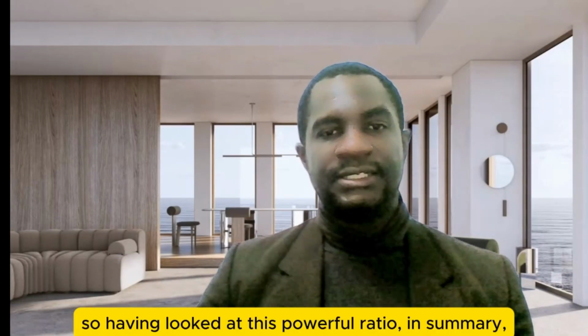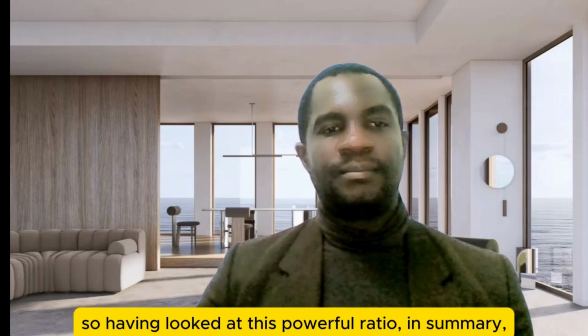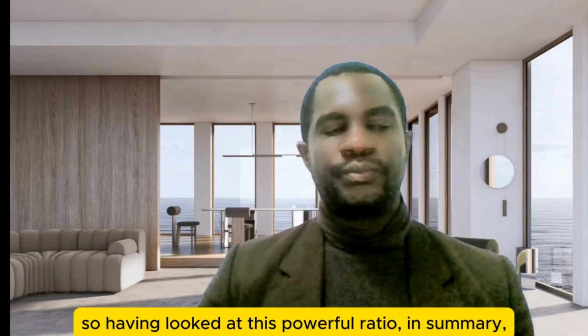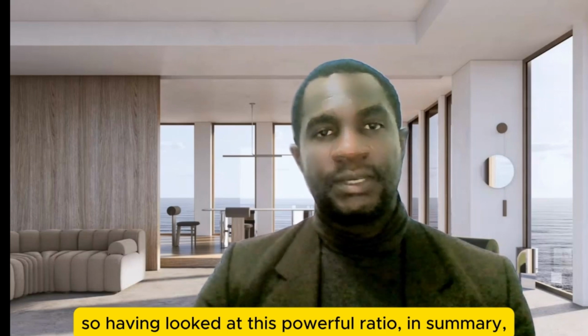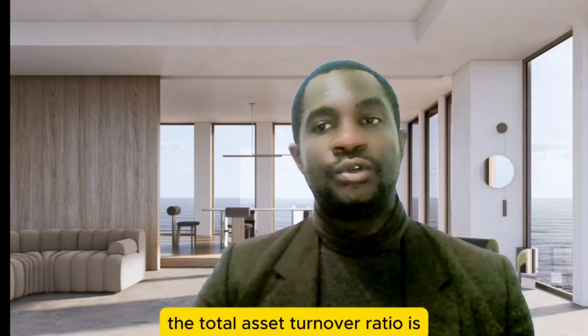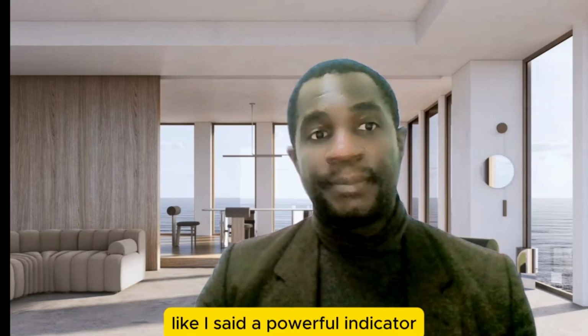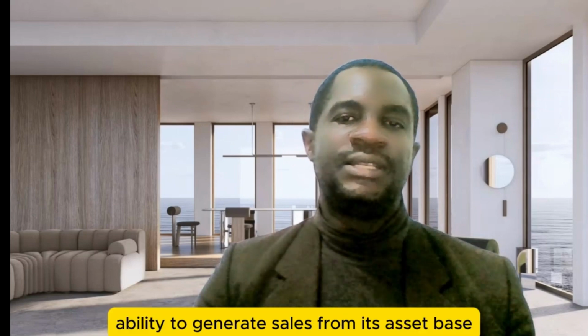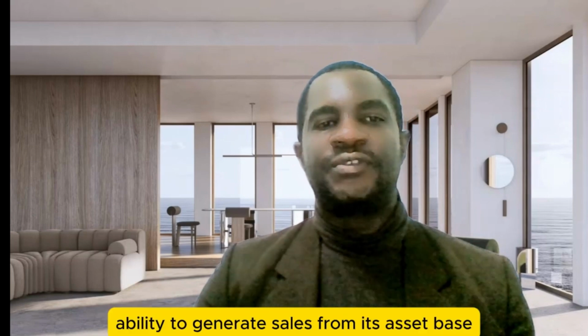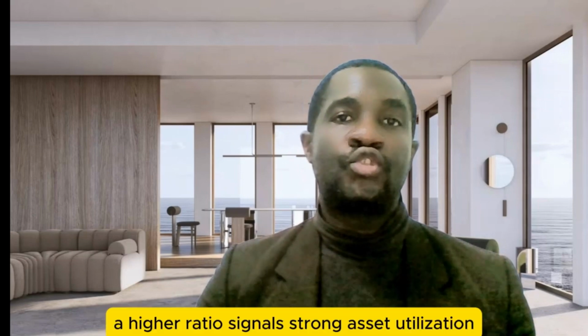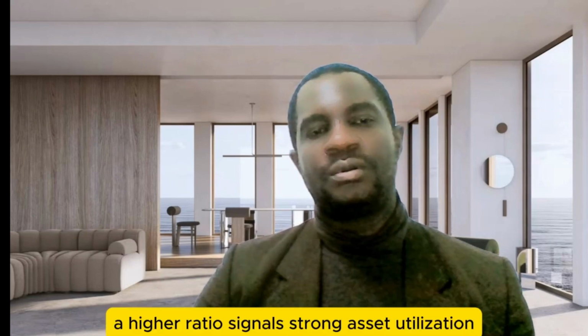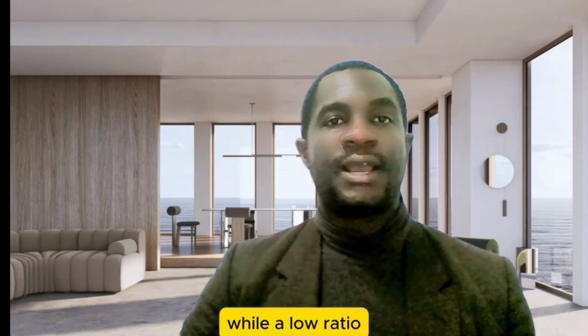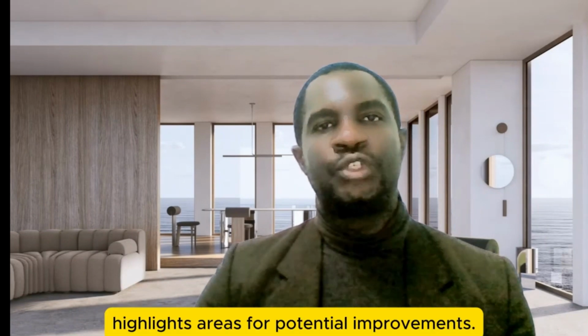So having looked at this powerful ratio, in summary, the total asset turnover ratio is, like I said, a powerful indicator of a company's ability to generate sales from its asset base. A high ratio signals strong asset utilization, while a low ratio highlights areas for potential improvement.